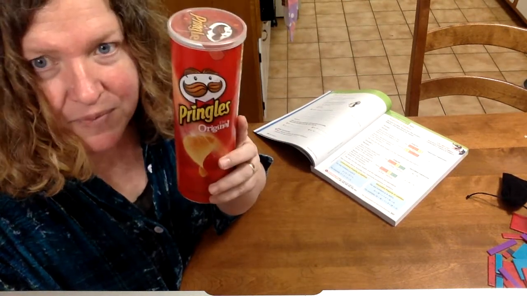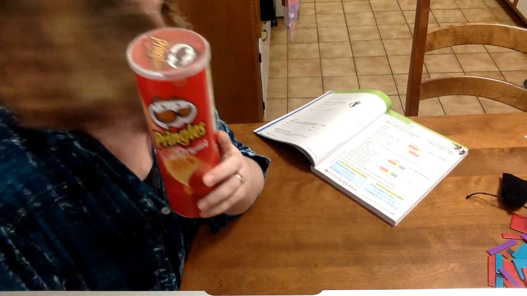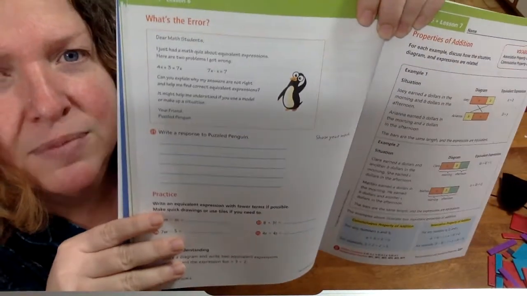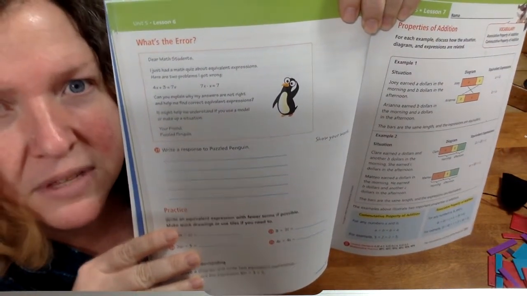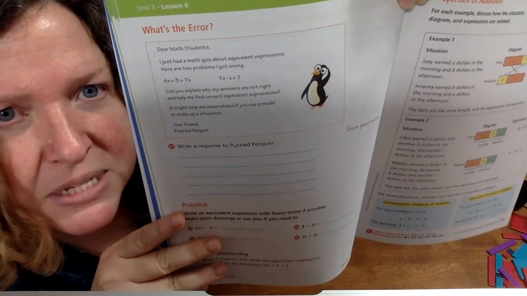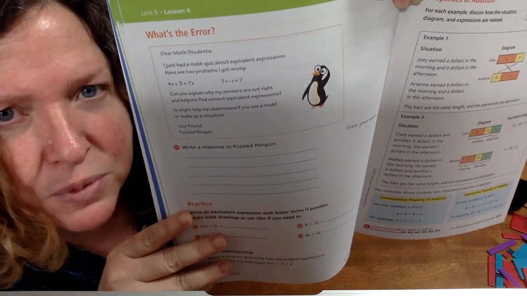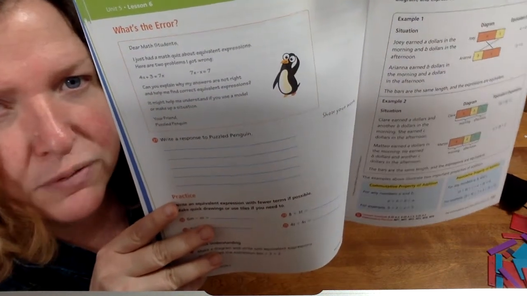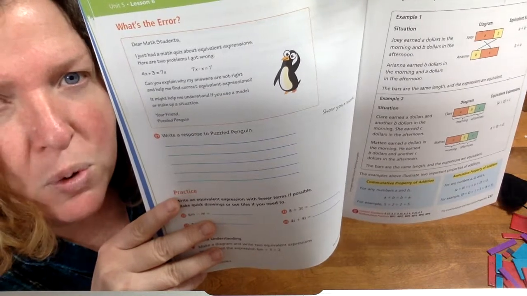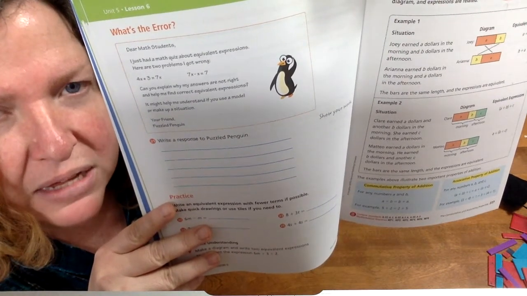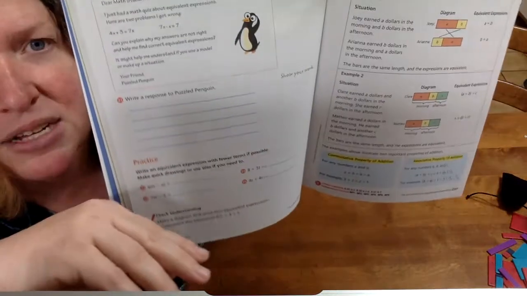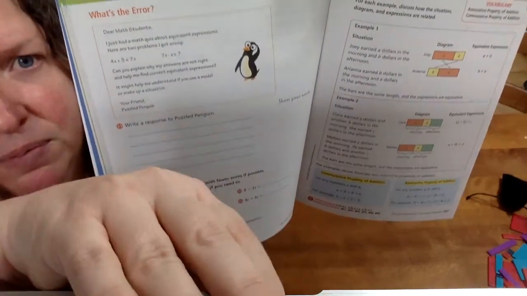Well, here's how. Let's take a look at page 236 at Puzzled Penguin. Hold on one second, I'll be right back with you. Okay, weirdly, we're going to start at the very end of the lesson with Puzzled Penguin. It says, Dear math students, I just had a math quiz about equivalent expressions, and here are 2 problems I got wrong. Take a look at the first one for Puzzled Penguin: 4x plus 3 equals the same thing as 7x. That's what we're going to use the Pringles to help us think about.